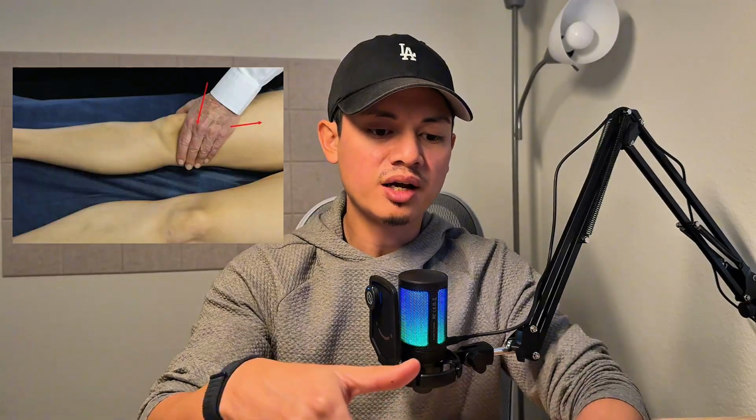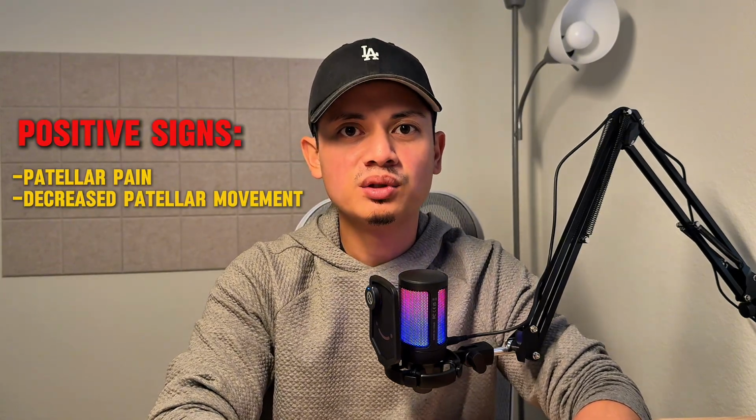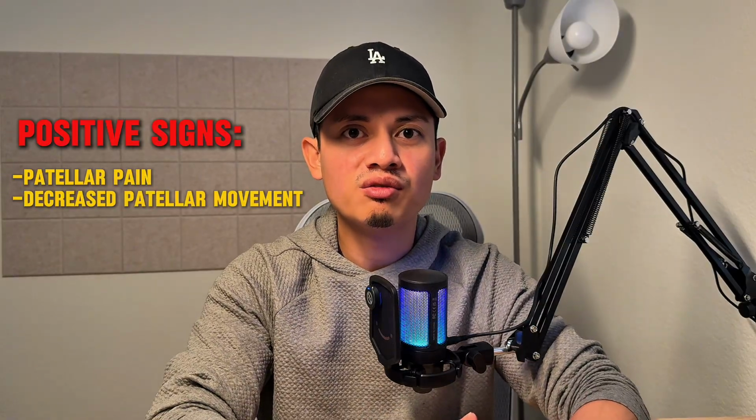With this, you're just going to apply pressure down onto the kneecap on the base or the top portion, the superior pole that we talked about, and then yourself or the patient would extend or try to tighten up their quad, and if that elicits pain or there's a lack of mobility of the kneecap, that typically indicates a positive sign of PFPS.